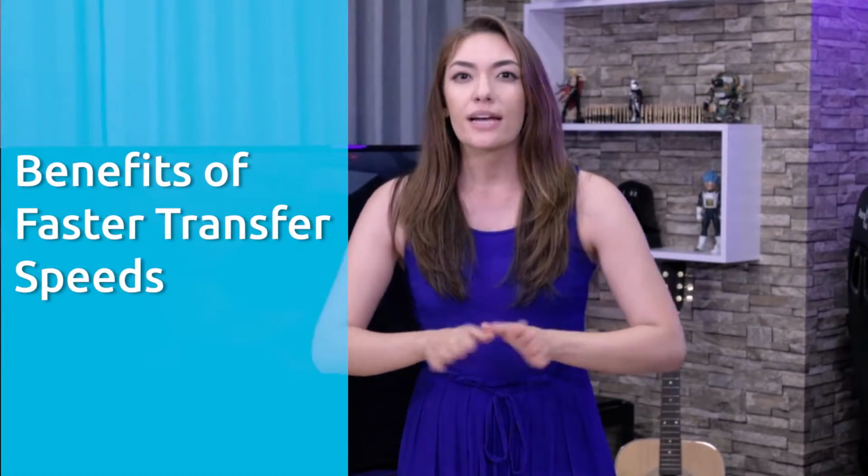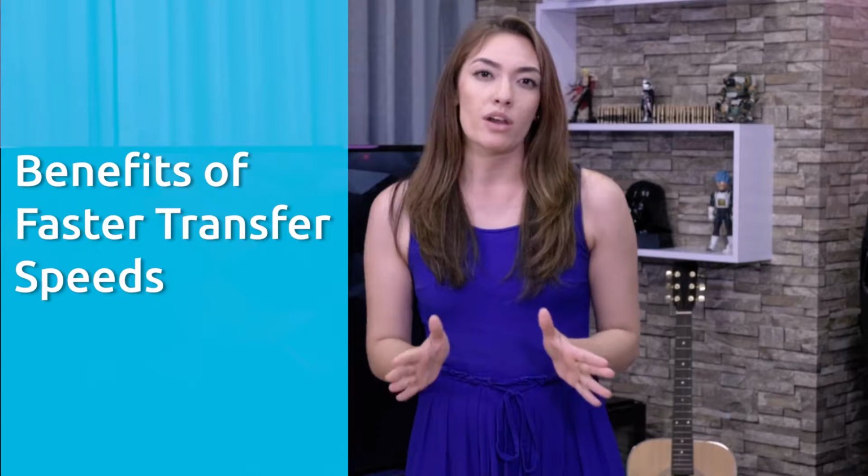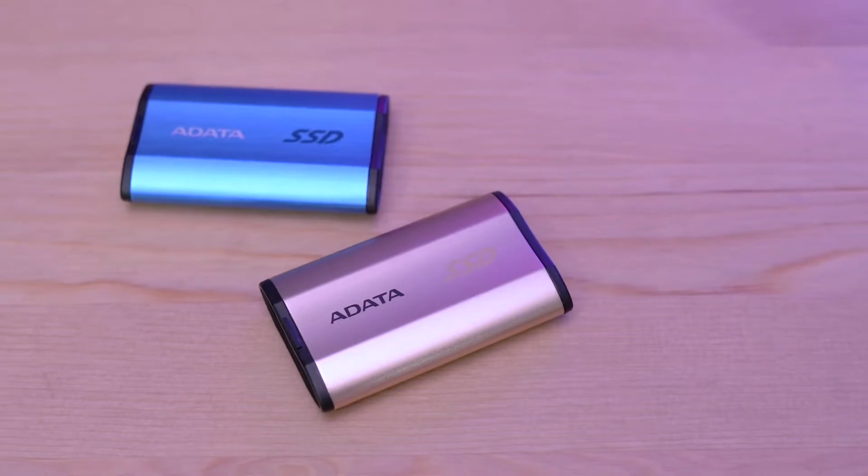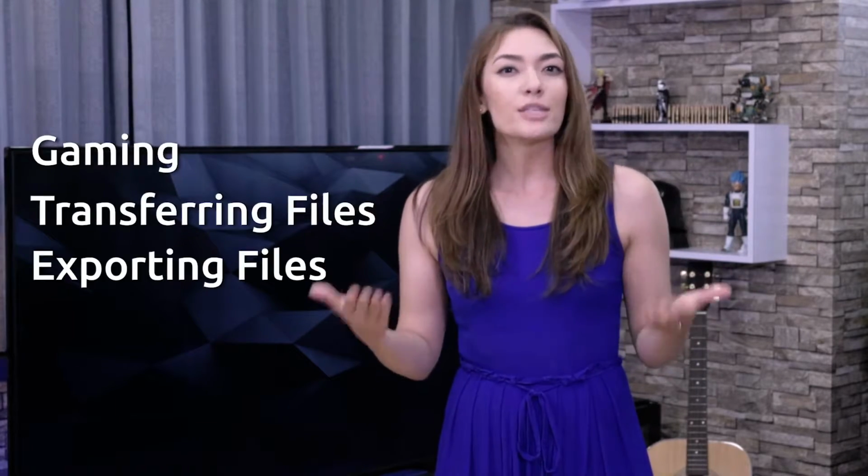Okay, so there are different speeds. What's the big deal? Well, with faster speeds comes a number of advantages that you'll definitely want to make the most of. First, faster transfer speeds for your storage devices like your SSDs, hard drives, and flash drives. This means that anything you do involving storage will be way faster, like gaming, transferring photos, videos, music, or exporting large files for graphic design. Also, higher power capabilities, which allow for faster charging and more efficient power management for your devices.